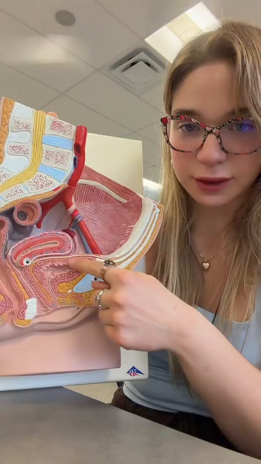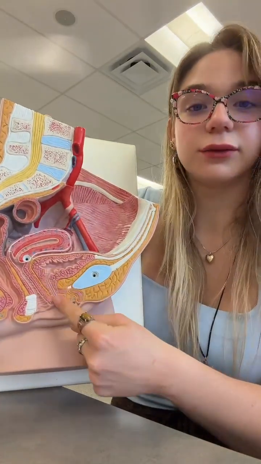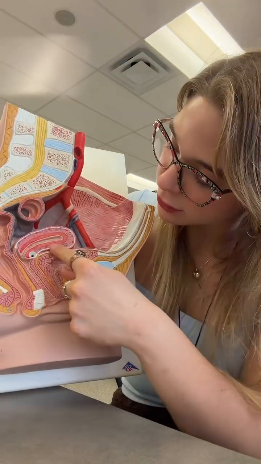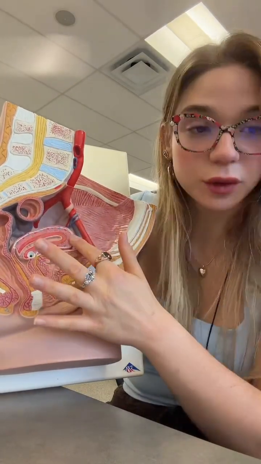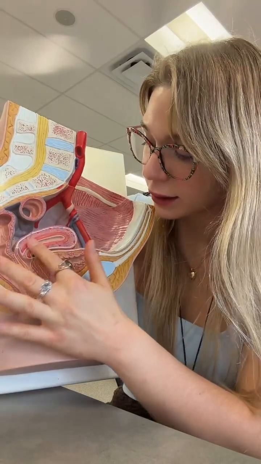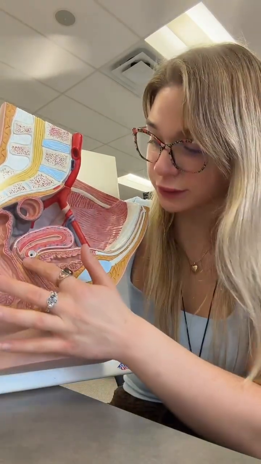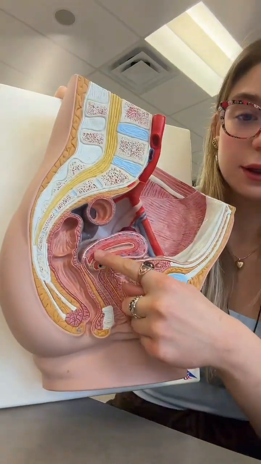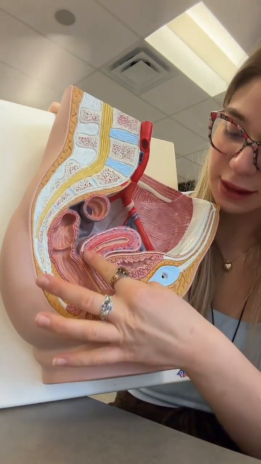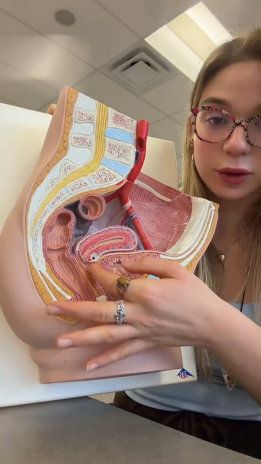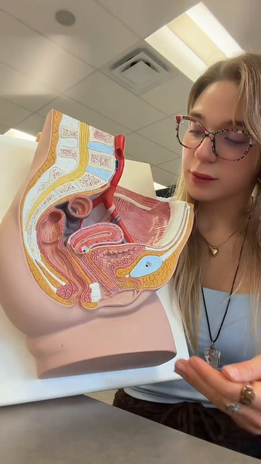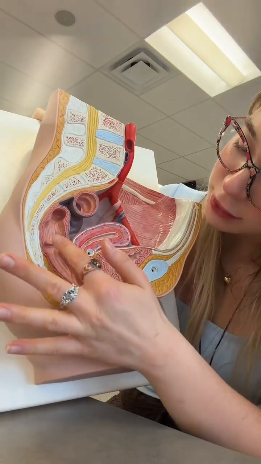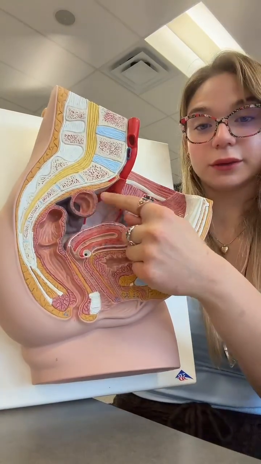with the detrusor muscle. This would be the urethra for urine to exit, and this is also the uterus. This would be the fundus, the body, and then the cervix would be right here, right between this part at the end, and then this whole thing would be the vagina. Posterior to that is the anus, and the rectum, and the sigmoid colon.